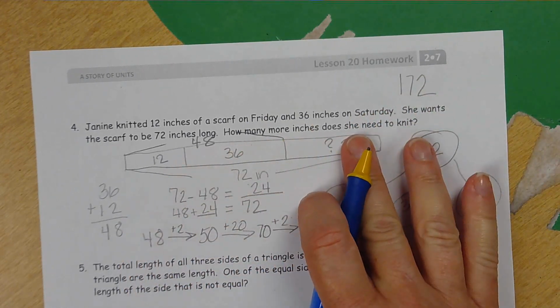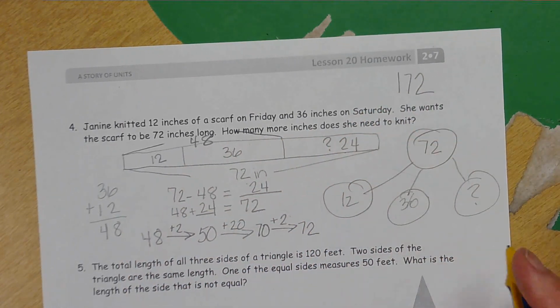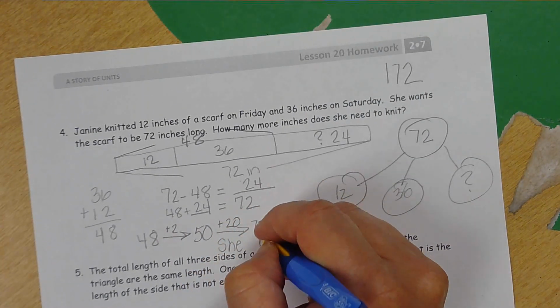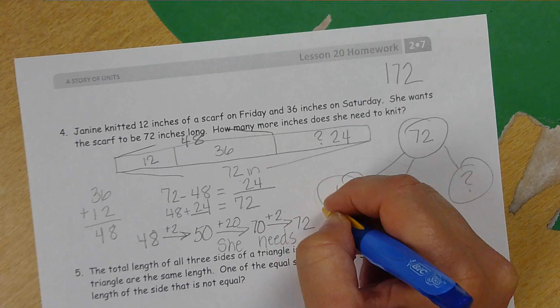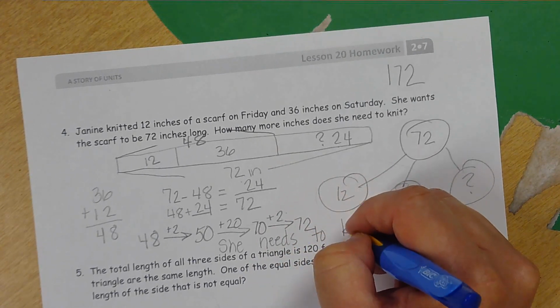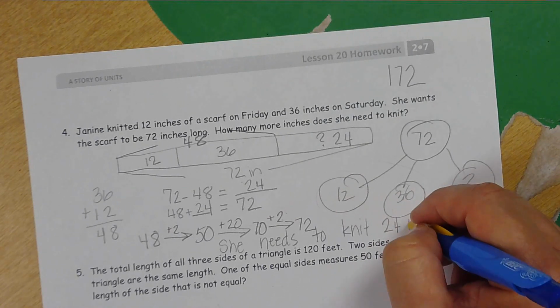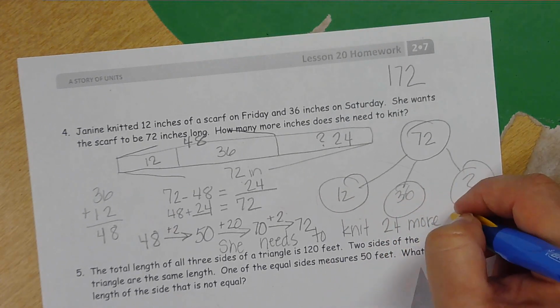How many more inches does she need to knit? She needs to knit 24 more inches.